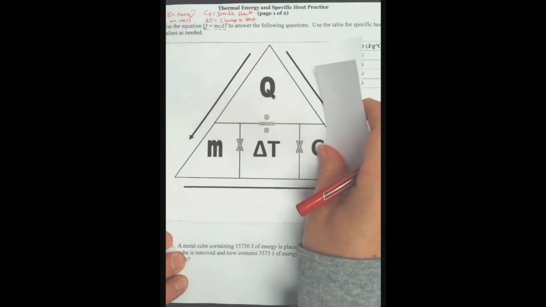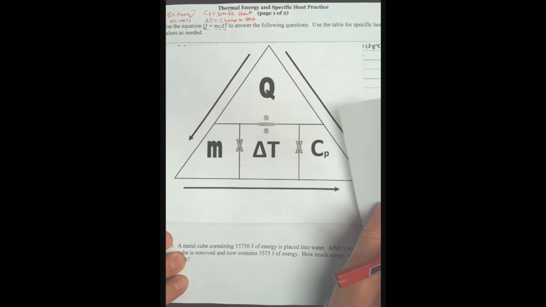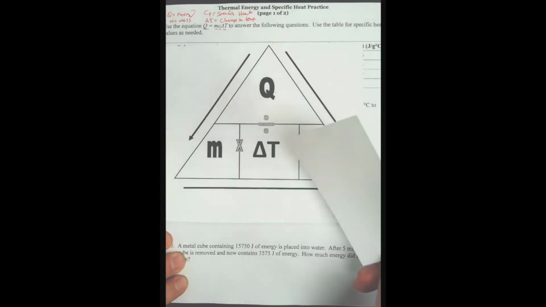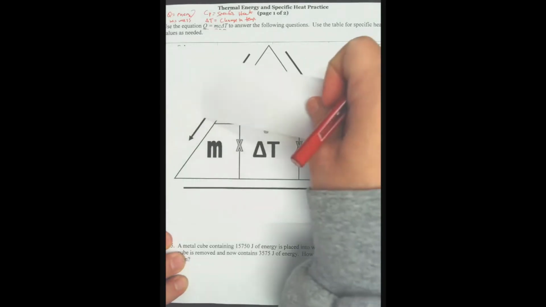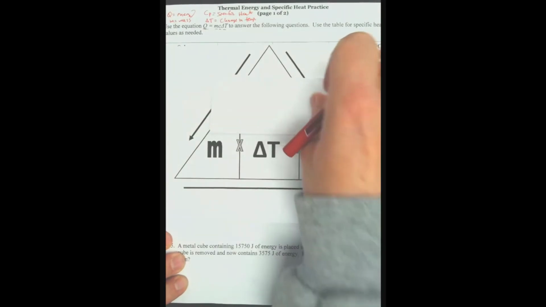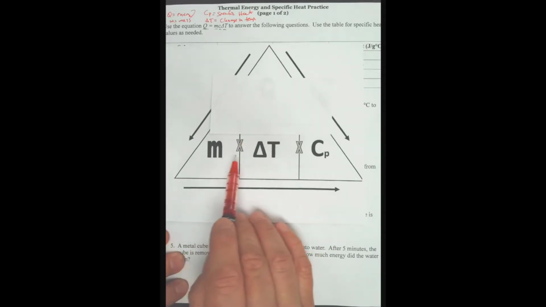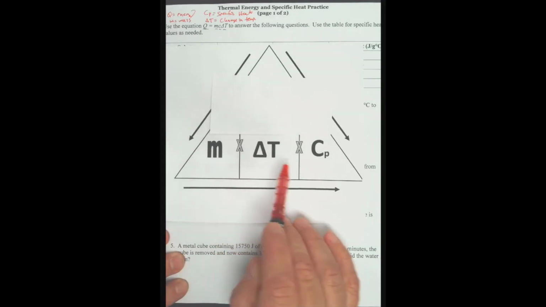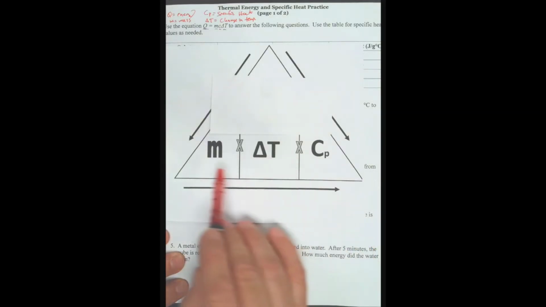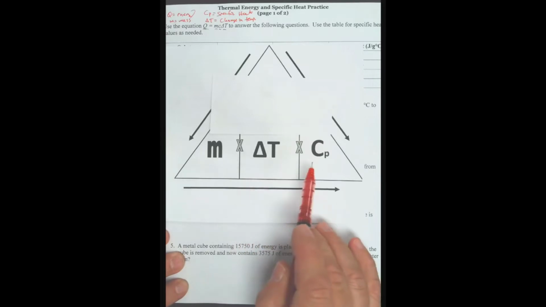Now we have to set up our formula. If you can't remember the formula for Q, you can use your triangle. We use the triangle by covering up whatever it is that we don't know. In this case, we don't know the change in thermal energy, so we cover up the Q and use everything that's left: mass times change in temperature times specific heat, or M times delta T times CP.